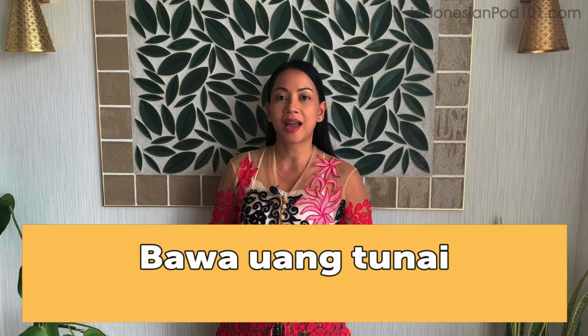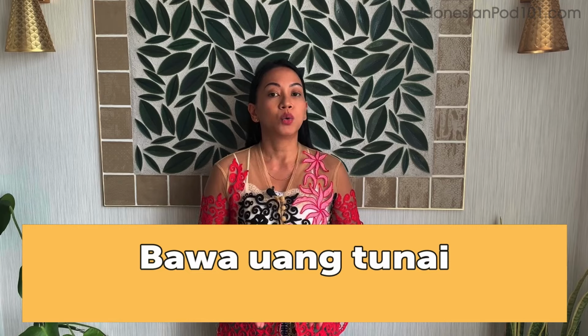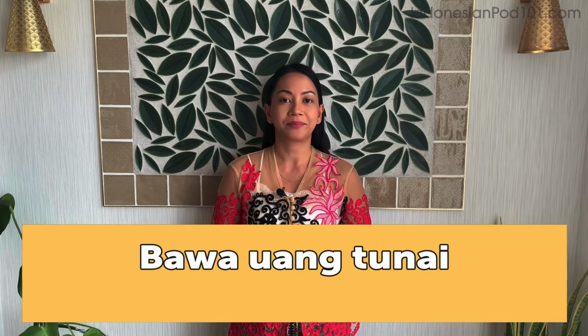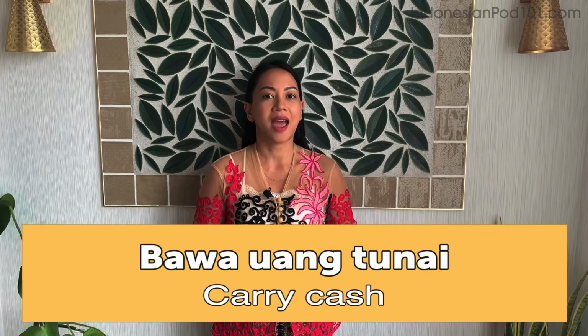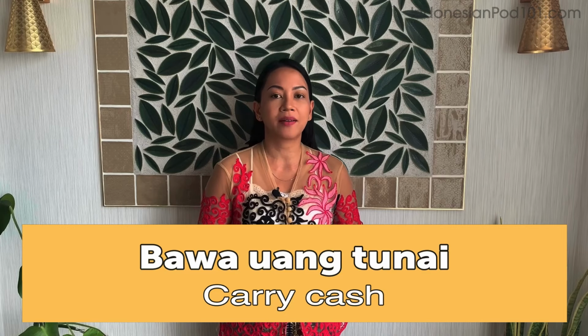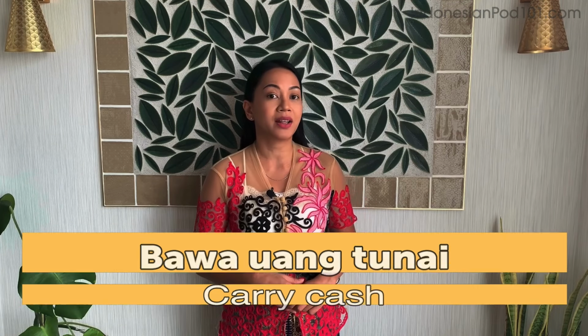Bawa uang tunai. Carry cash. Make sure to carry enough cash as credit cards are not widely accepted in smaller towns like Sawahlunto.